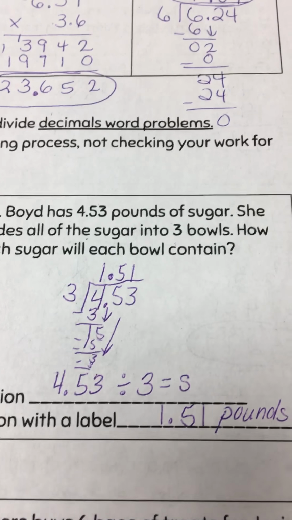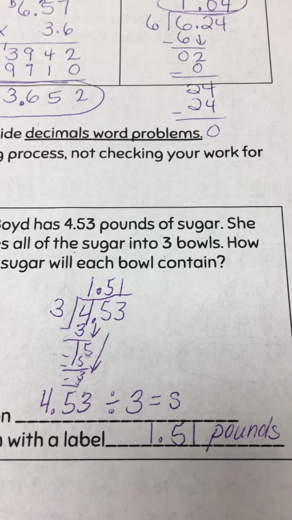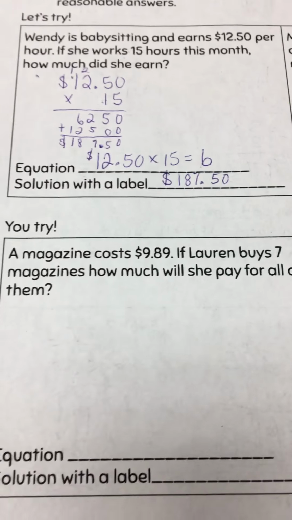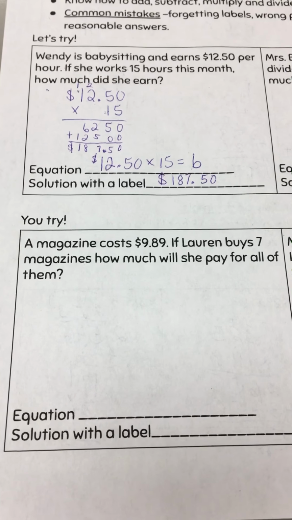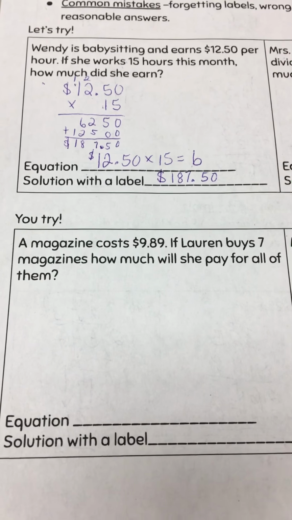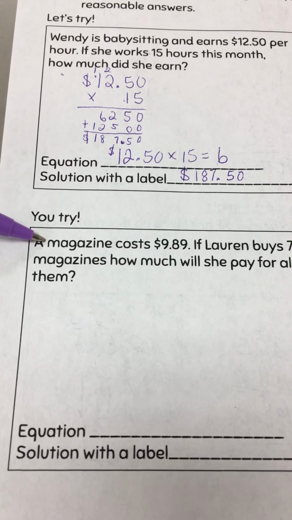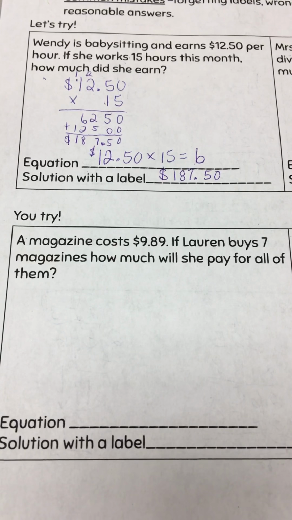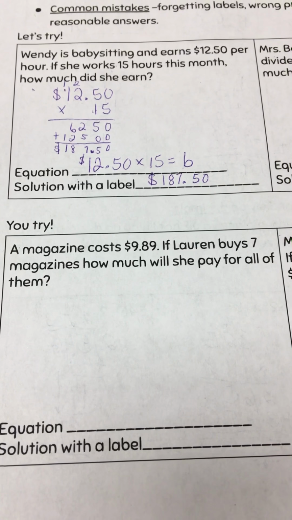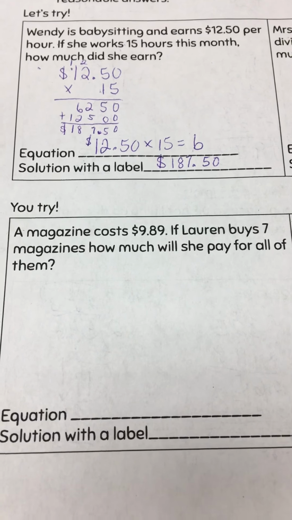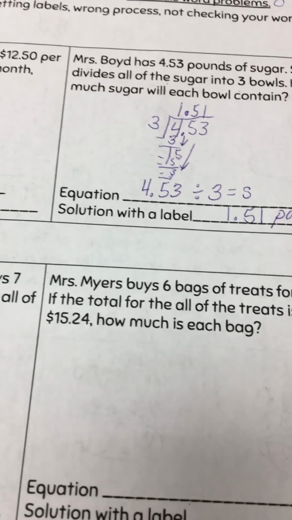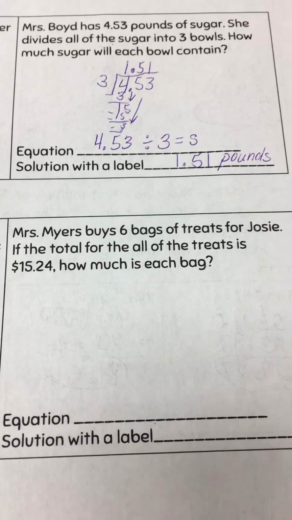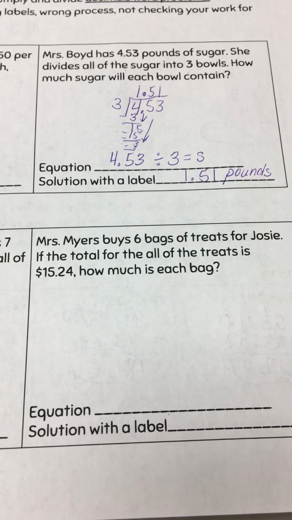So you are going to finish up this, and you're going to try these on your own, and then you are finished. So this says a magazine costs $9.89. If Lauren buys 7 magazines, how much will she pay for all of them? And the last one is Mrs. Myers buys 6 bags of treats for Josie.